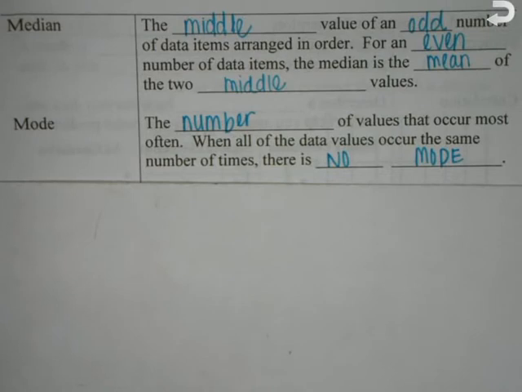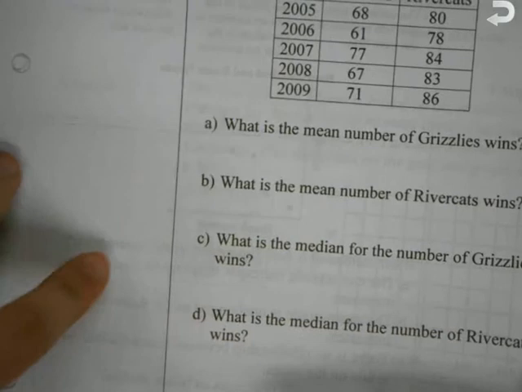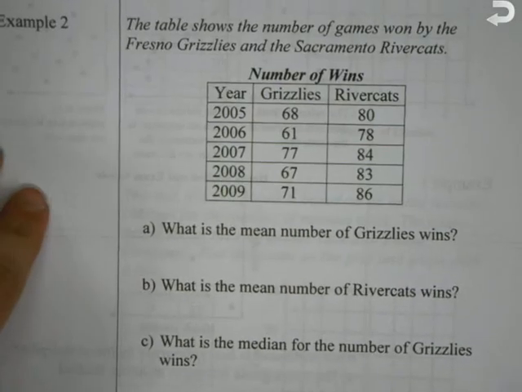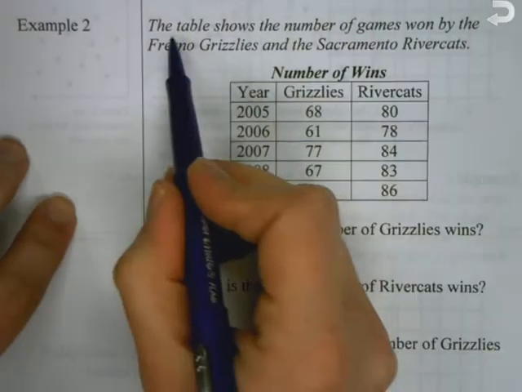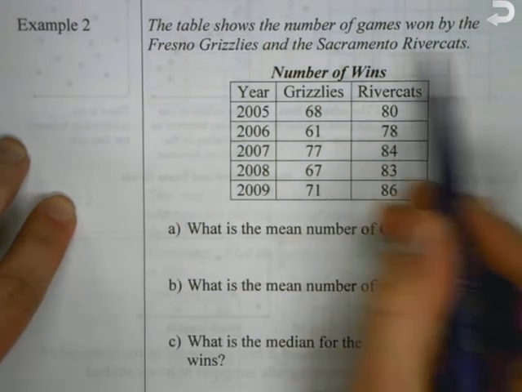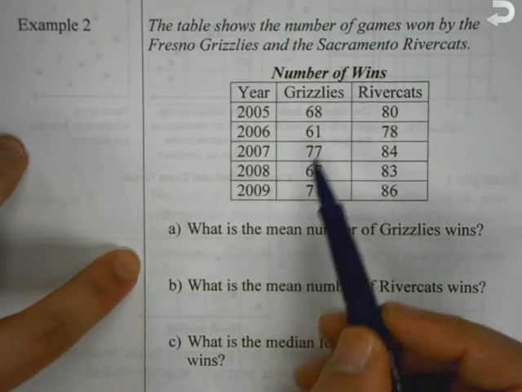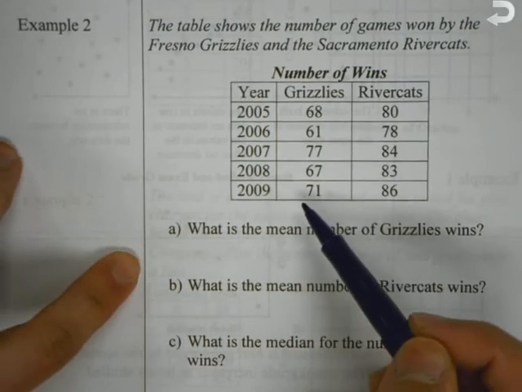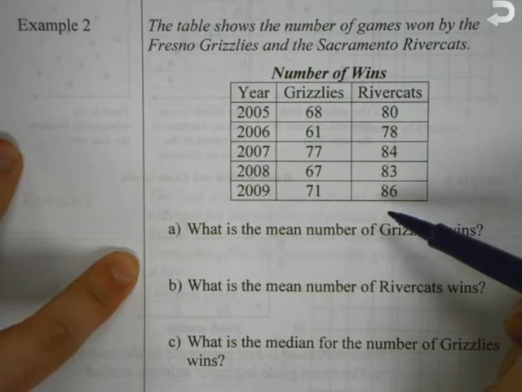Example 2. Last example. It has to do with mean, median, and mode. The table below shows the number of games won by the Fresno Grizzlies and the Sacramento River Cats. So from 2005 to 2009, the Grizzlies won this many games of the games they played, and the River Cats won this many games of the games they played. So then we're going to answer some questions. What is the mean number of Grizzly wins?